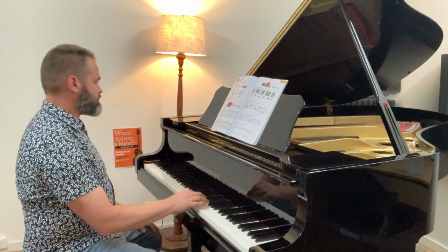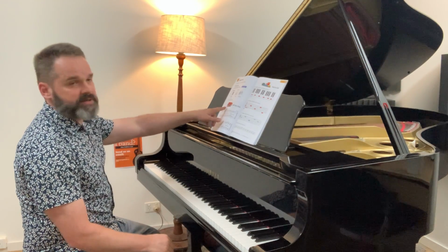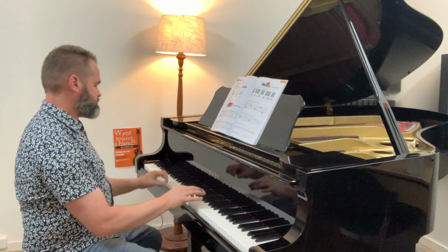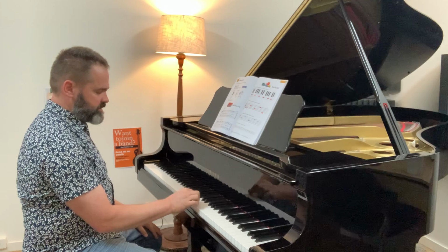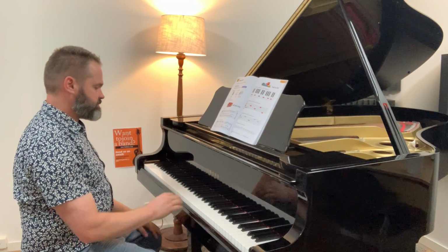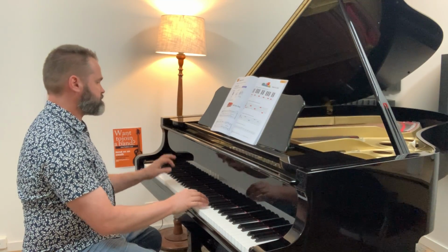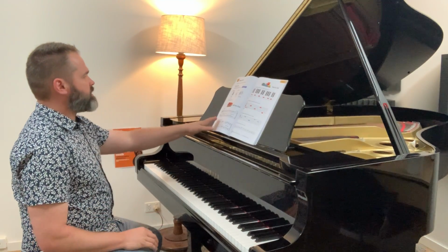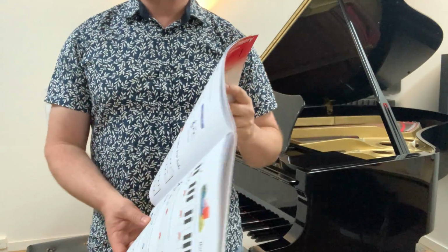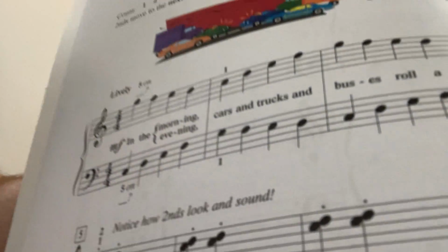And now these seconds here at bar 5, they sound a bit like car horns. That's why they've got pictures of cars there. Bop, bop, bop, honking. Because when you play a second at the same time, it's a very kind of clashy sound. And you'll see a second written, we call it a harmonic second, or a blocked second, because they're at the same time.